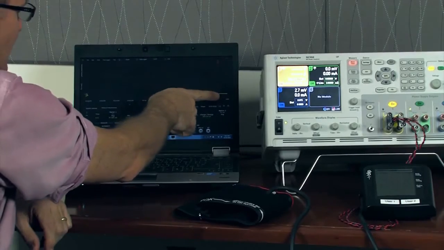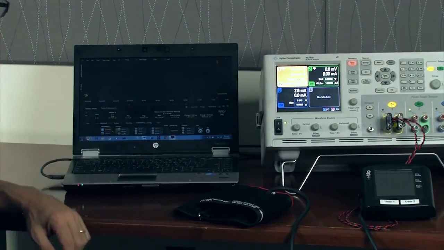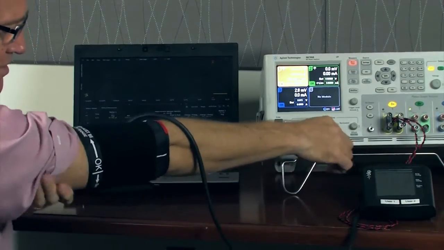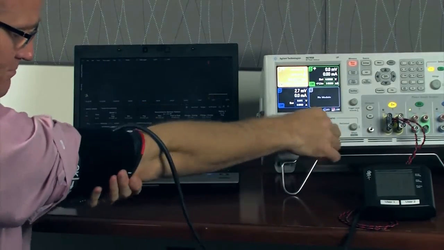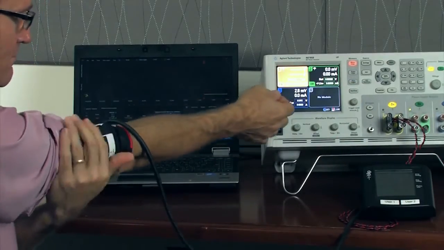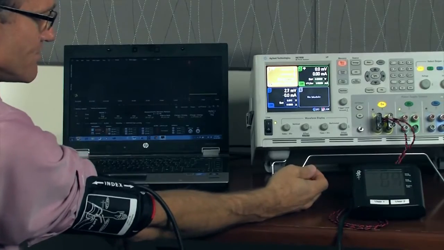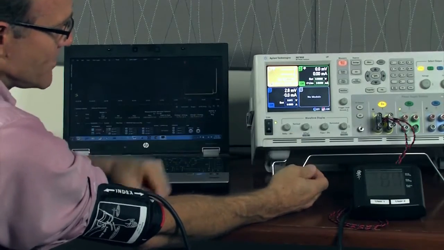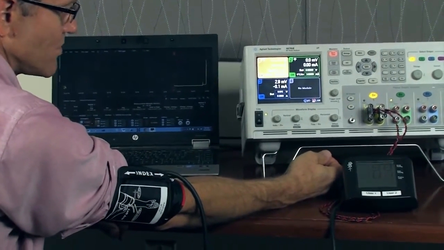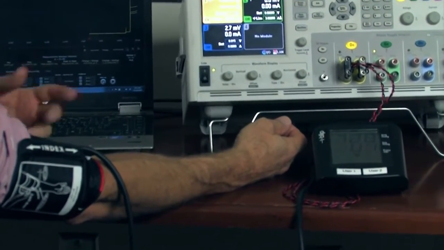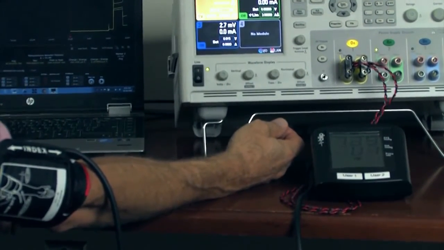So here you can see the basic data logging has started. I'll go ahead and put on the blood pressure cuff. And I'll take my blood pressure. You can see from the device here that its pump is going. You can probably hear the pump starting. This process takes probably about 5 minutes.